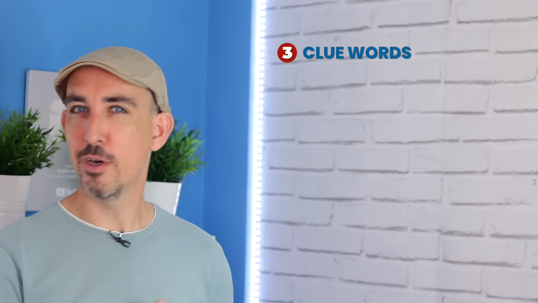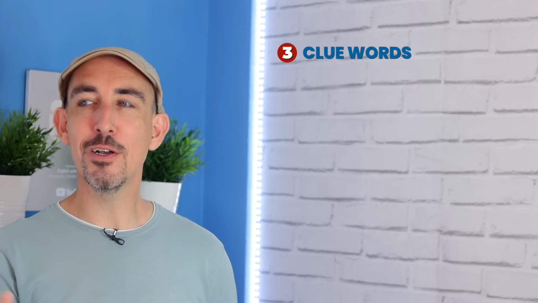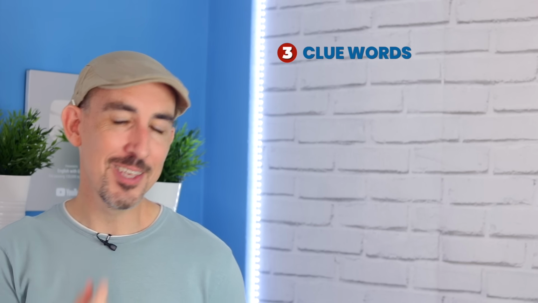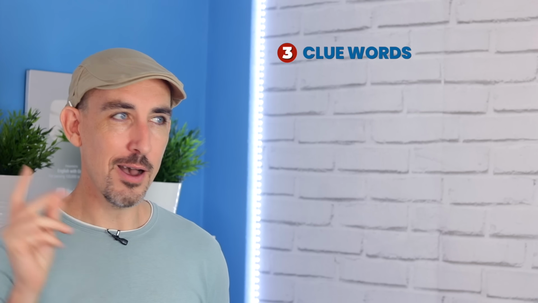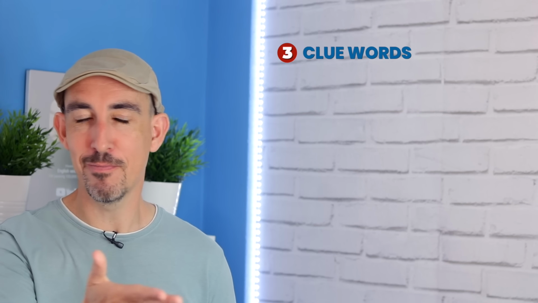Okay, are you ready for rule number 3? This is a clever one. It's all about clue words. In other words, words that give you a clue. Secret little words that you find or use in a sentence that tell you, aha, I need the past simple, or aha, I need the present perfect.